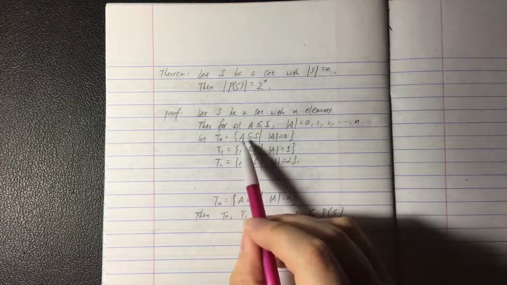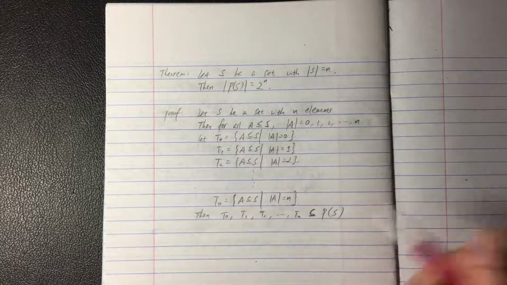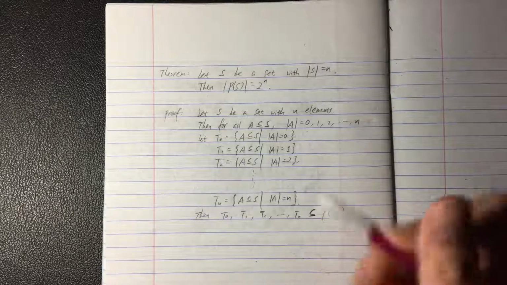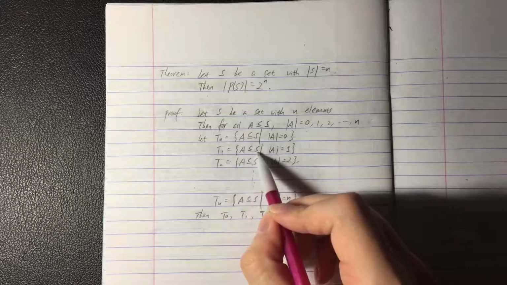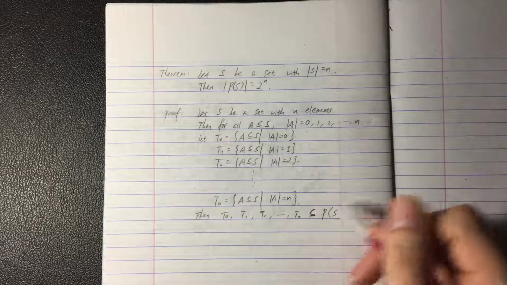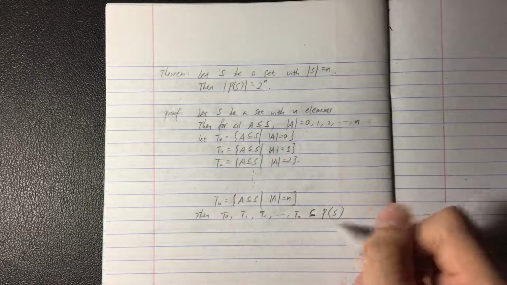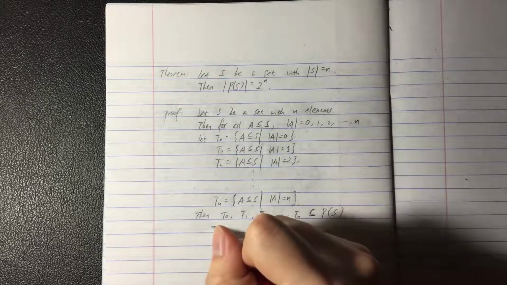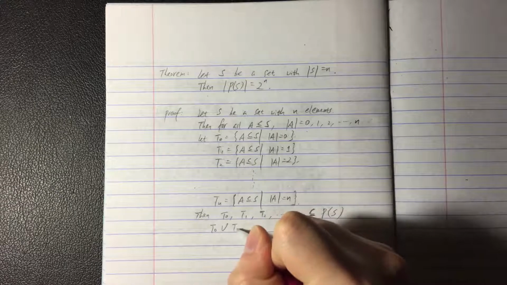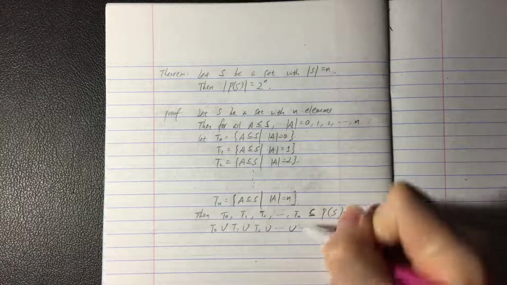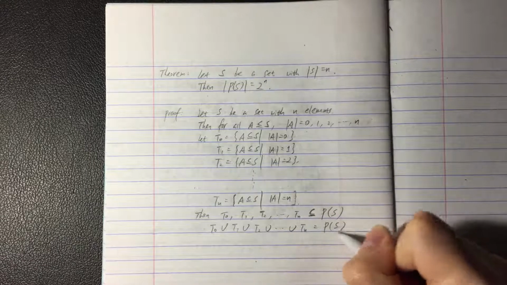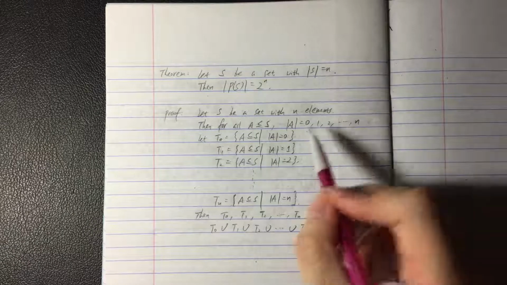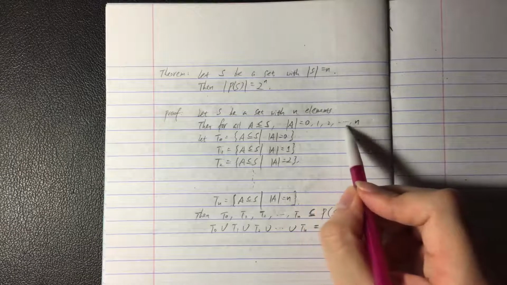Because in T0, every element is a subset of S, and the power set of S contains all subsets of S. So T0 is a subset of the power set of S. In T1, every element is a subset of S, and the power set of S contains all subsets of S. Therefore, T1 is also a subset of the power set of S. Similarly, all these sets are subsets of the power set of S. And also, T0 union T1 union T2 union Tn equals the power set of S. The power set of S contains all subsets of S. Every subset of S may have 0 elements, 1 element, 2 elements, at most n elements.